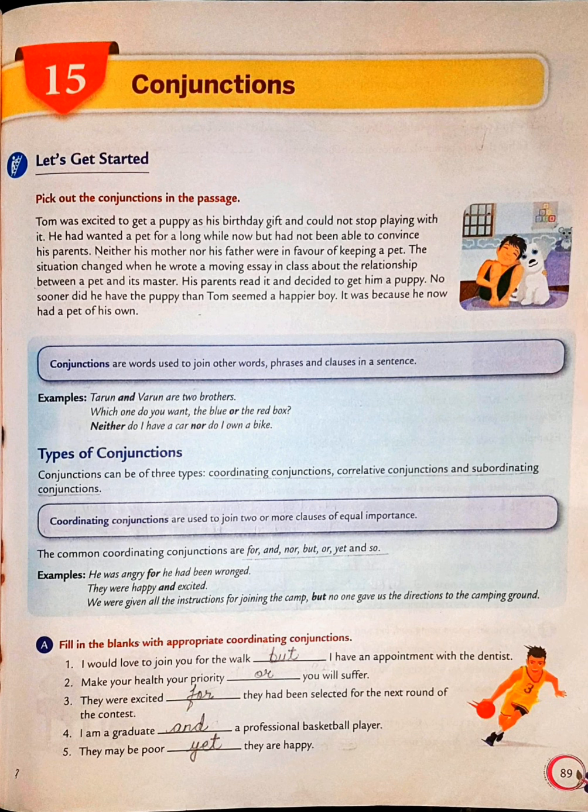First is coordinating conjunctions. Coordinating conjunctions are used to join two or more clauses of equal importance. Means you join two independent clauses together. For example, he was angry for he had been wronged. They were happy and excited at the same time.